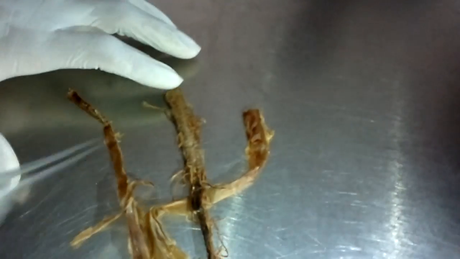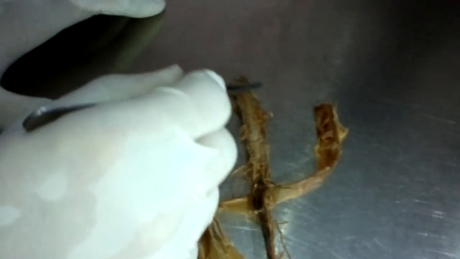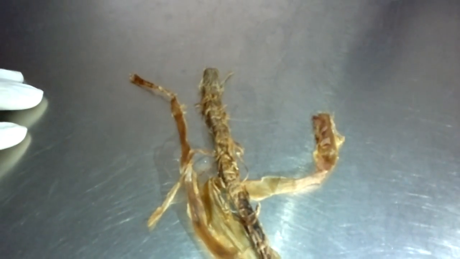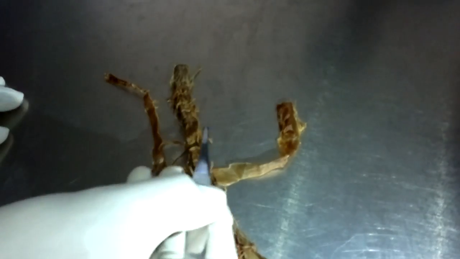Here we have this enlargement, which is known as the cervical enlargement or the cervical swelling. As you can see, it's wider than the other areas. Here it's narrow, here it's wide. This is due to the innervation to the muscles of the upper limb, namely giving rise to the brachial plexus. These are the nerve roots which are emerging from the spinal cord.